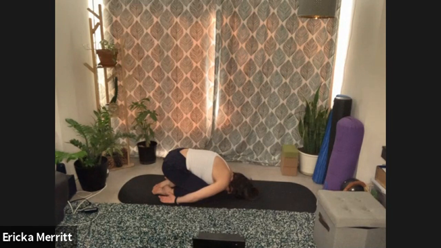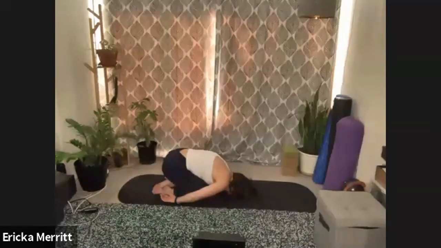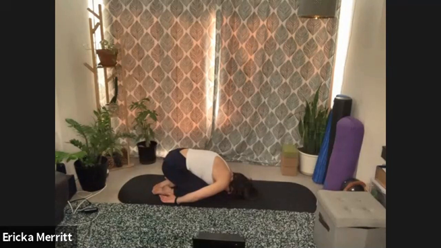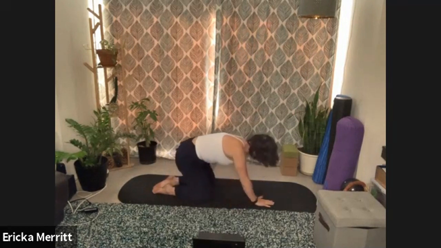Those are probably some of the places we need to work. And when you're ready, taking your time after the sensations have settled, come back towards hands and knees.